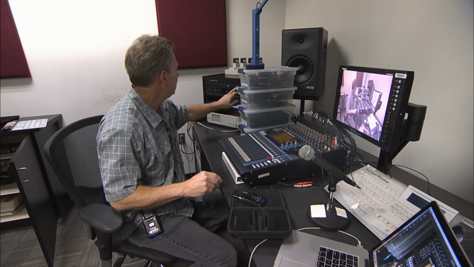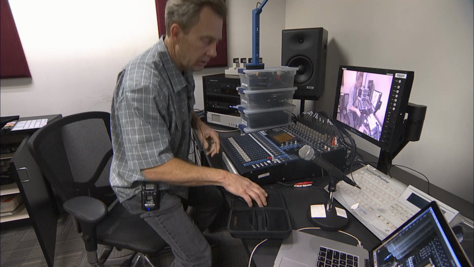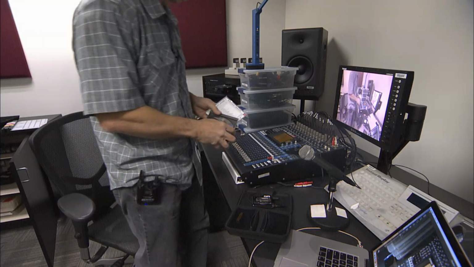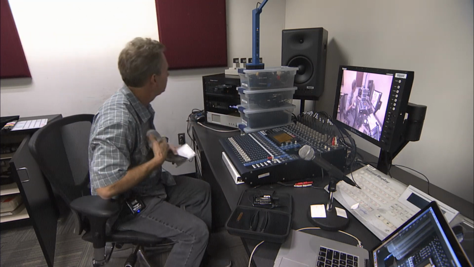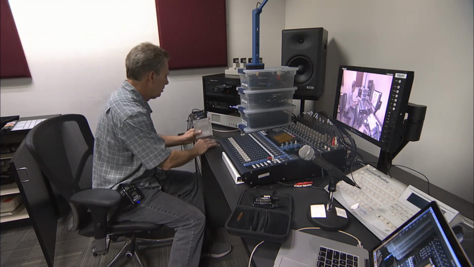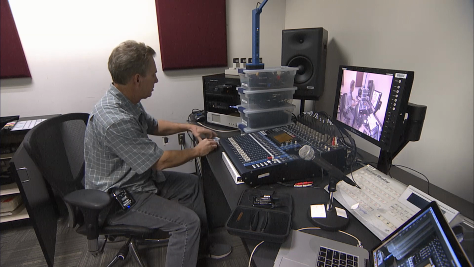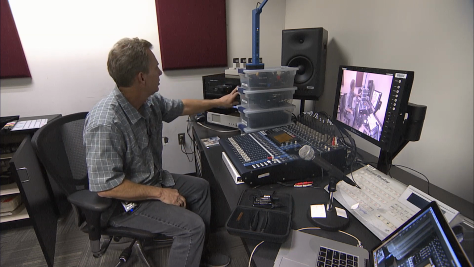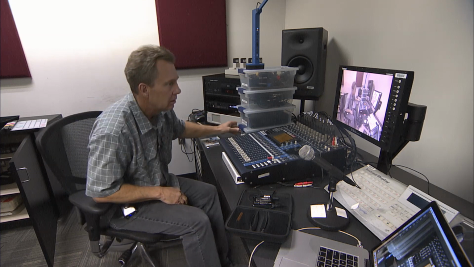Other sources you can use, such as the CD player. Okay, so take a CD. This is what they look like back in the old days. There's one already in there, it looks like, so just put it in the tray. You close up the machinery.